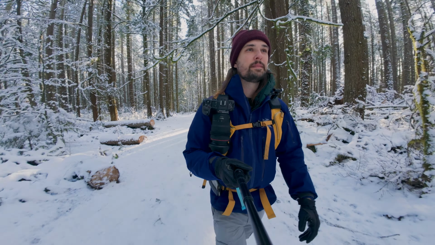Trying really hard not to slip and fall. That would suck. It's a long way down. But holy, it's so beautiful down there.